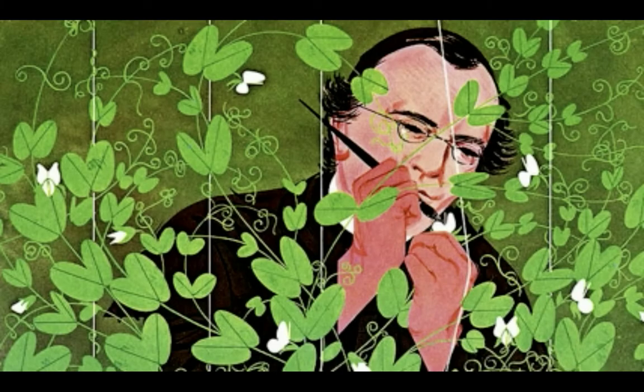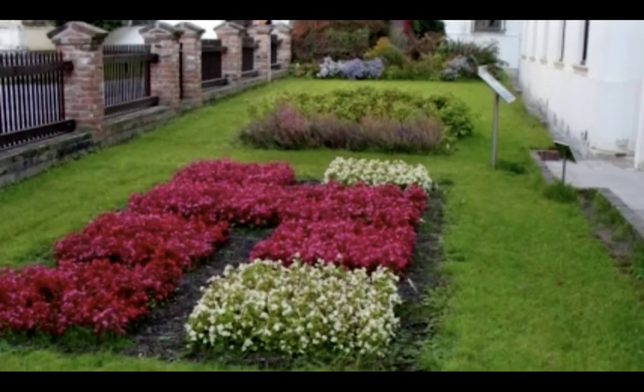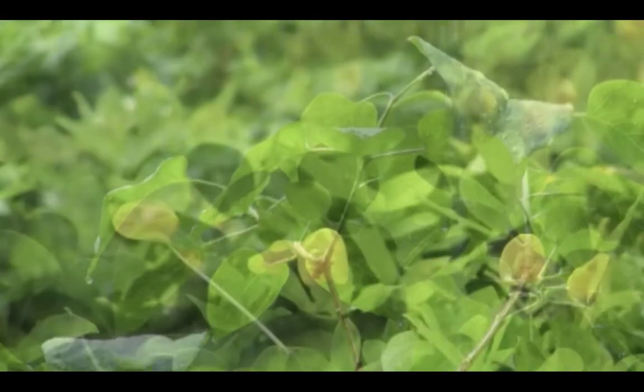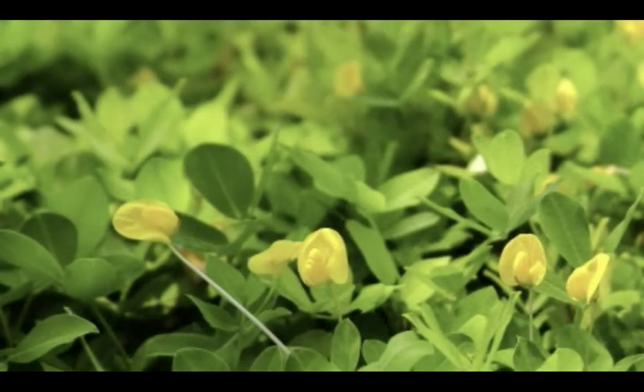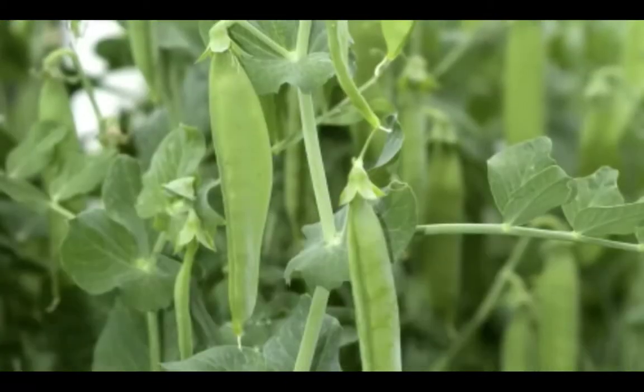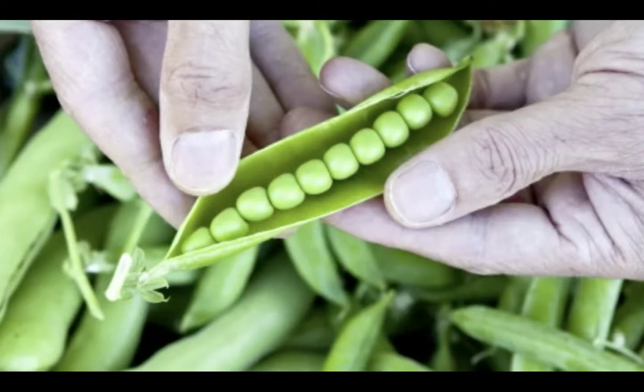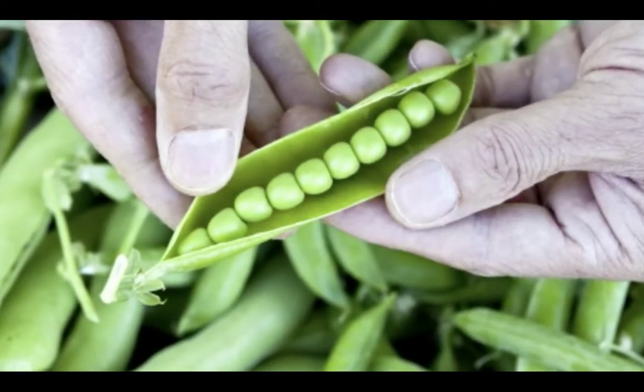Mendel loved to work with and study the plants in the monastery garden. He became fascinated with all the different variations or types of pea plants. He observed that some plants grew taller than others. Some had yellow seeds, while others produced green seeds. What did all of these plants have in common? And what made them all slightly different?